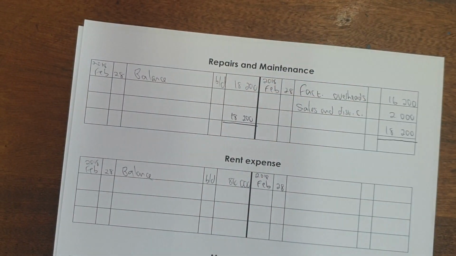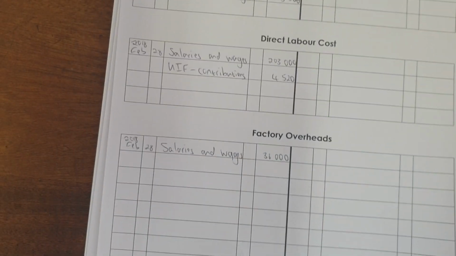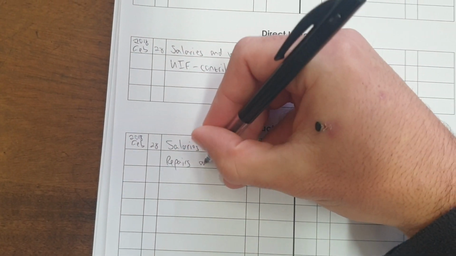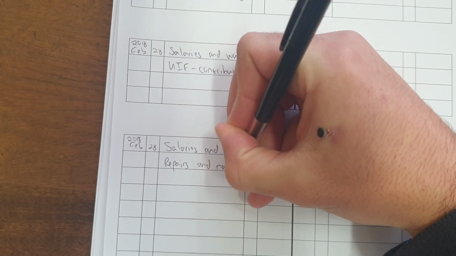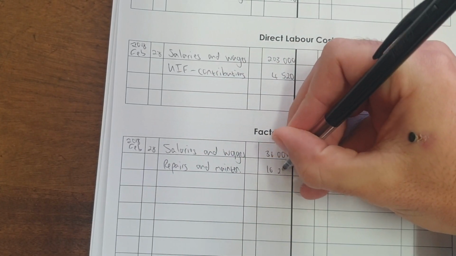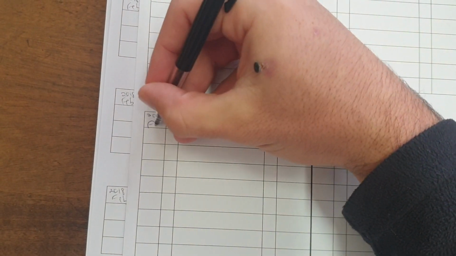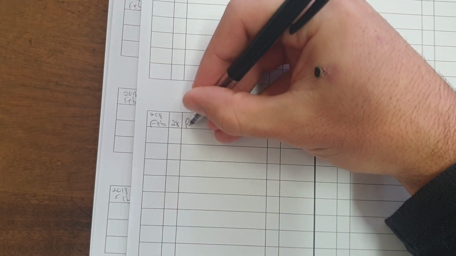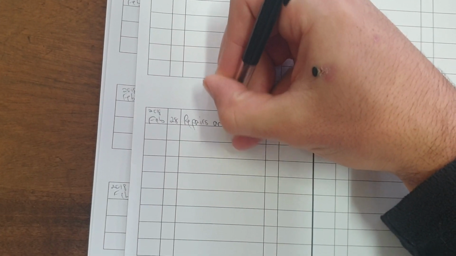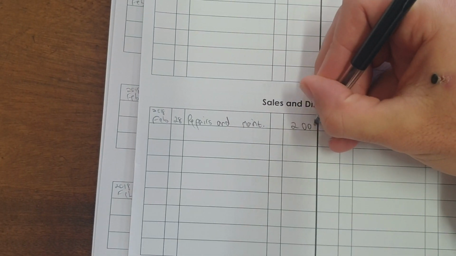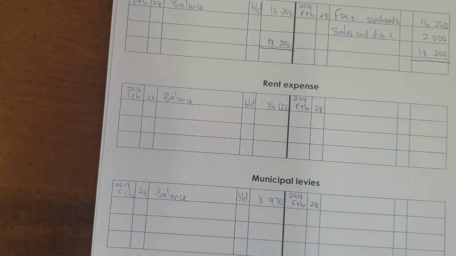Then we go and write it over in our cost accounts. So that will be repairs and maintenance. That is 16,200 in factory overheads, and in sales and distribution costs we'll have 2018 February 28th repairs and maintenance and that is 2,000.